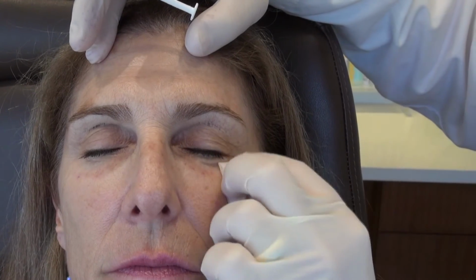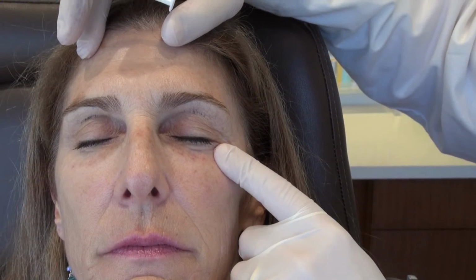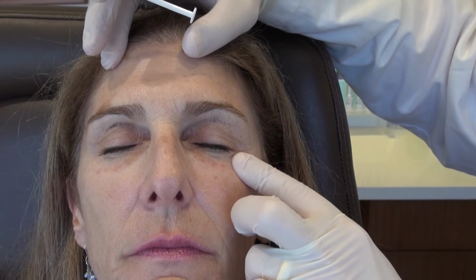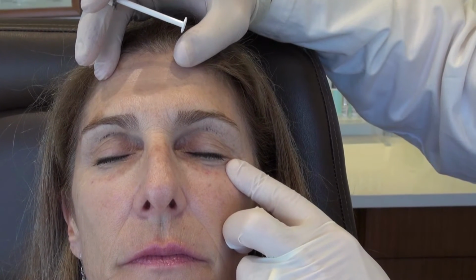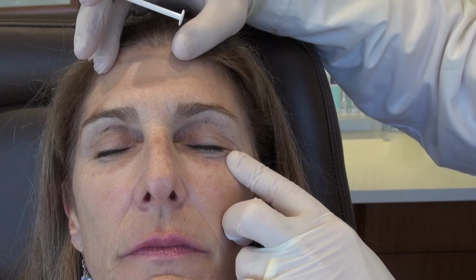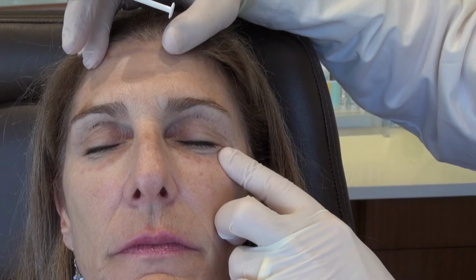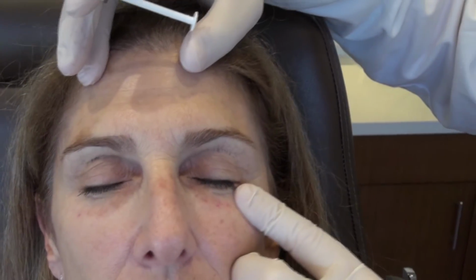So one morning it could be real puffy, one morning it would be not so puffy. So this is a way around that situation by pre-hydrating the Juvederm, so when it goes into the tissue, it's already got lots of water around it, so it doesn't absorb any water from the surrounding tissue, and it doesn't have that kind of swelling or bumpiness that we saw.